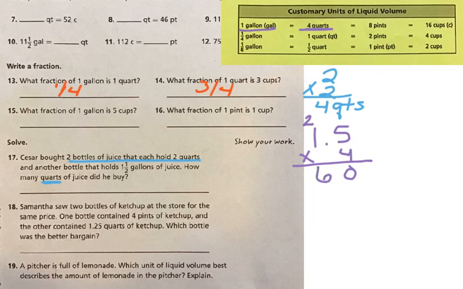And then I have to remember that I've got a decimal here, so I have to count how many numbers are to the right of the decimal. Well, I have 1. So I take my decimal point, move it in 1 spot, and it's 6 quarts of juice.